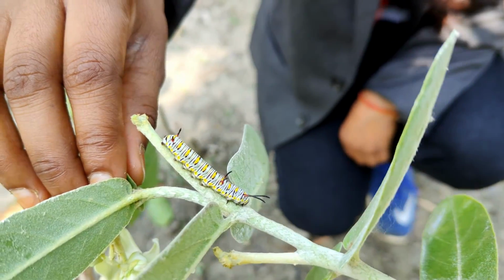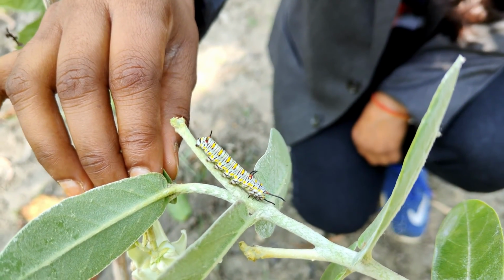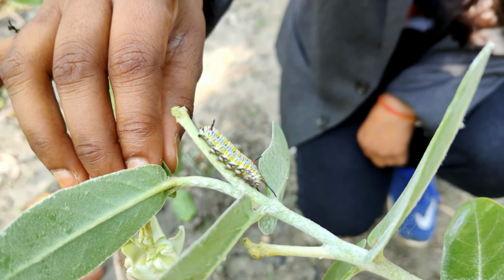It is long in shape with white and yellow stripes all over the body. It has black filaments on the head and at the back side of the body.